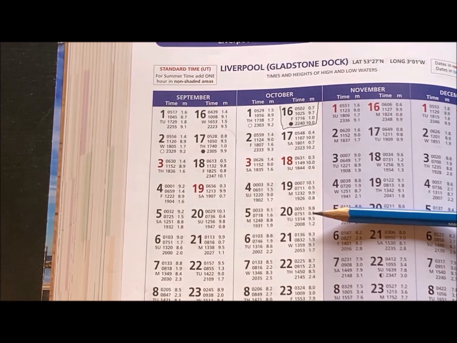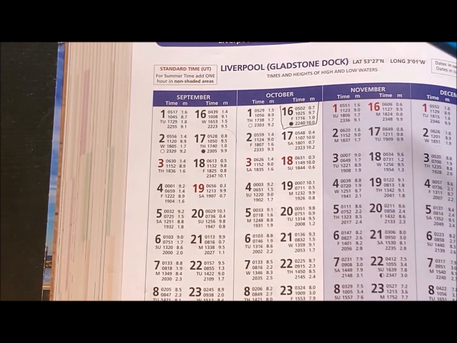0.7 from 9.7 is 9. So that's the range of the tide. And that's the information we're going to want as we move on. In a little while, we're going to have a look at how to calculate how much water's up between low water and high water and what time it's going to be. But first, there's one more thing we have to check.